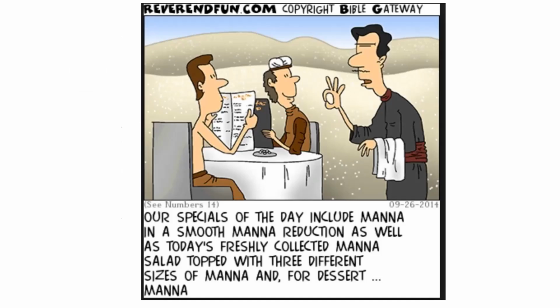And finally, I cannot leave you without a little bit of humor for the week. So our special for the week has been manna. It is in a smooth reduction. It is in a frosty. It is in, let's see, banana pudding. What else can we put it in? It is a collection of manna, and it is the best food available in the desert for the Israelites.